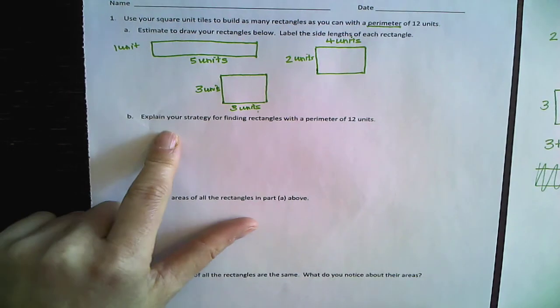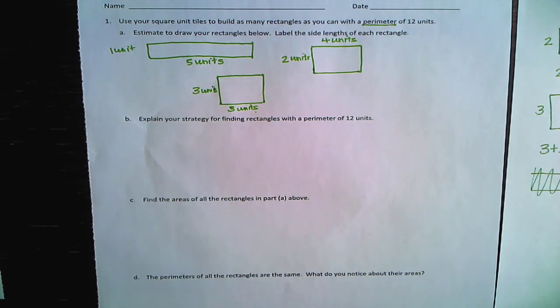Awesome. Okay, let's explain our strategy for finding rectangles with a perimeter of 12. What was your strategy? What was our strategy? I didn't really think I had a strategy. I started with 1, and then I moved up from there and figured it out. So let's, I guess, explain that.